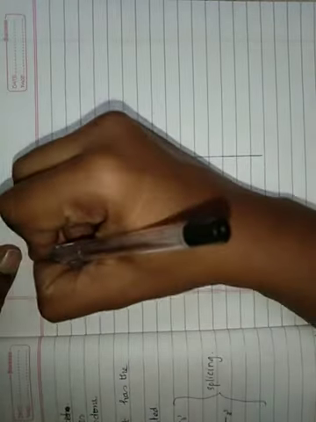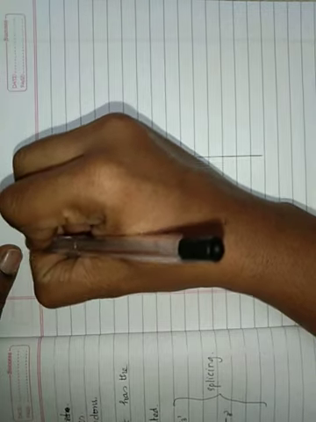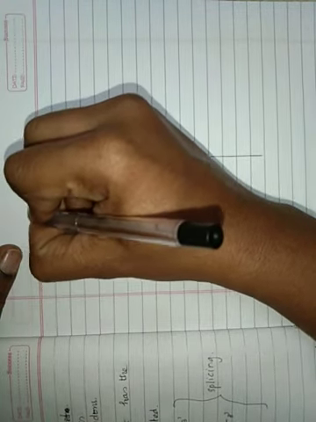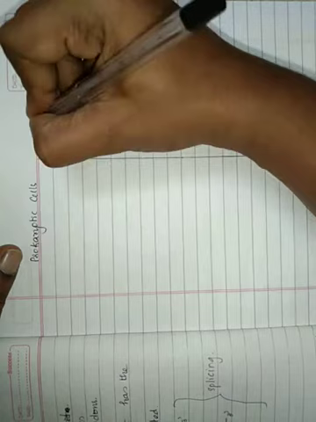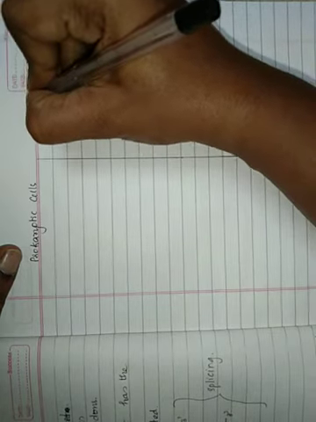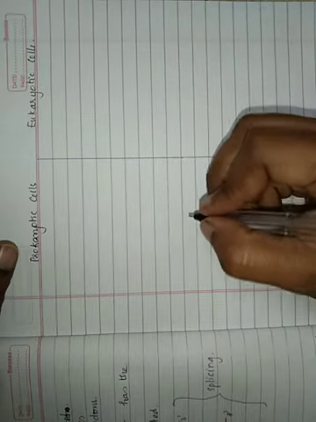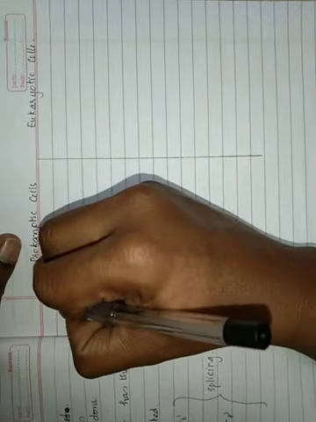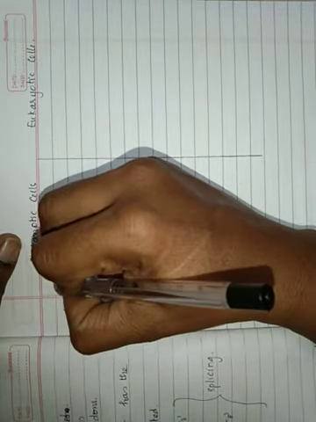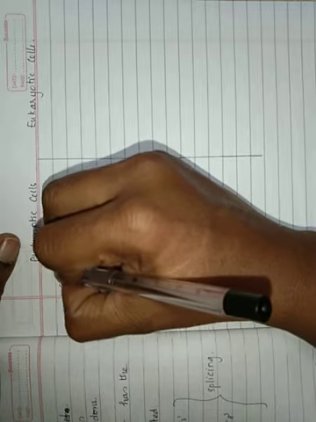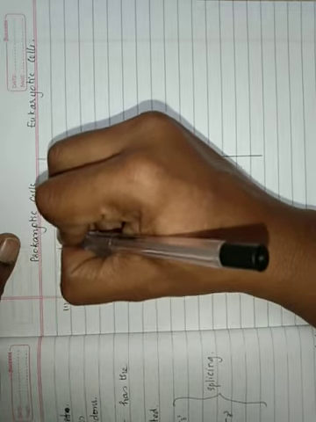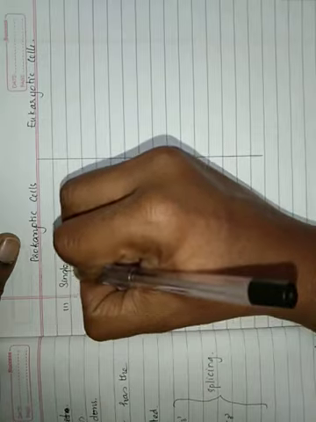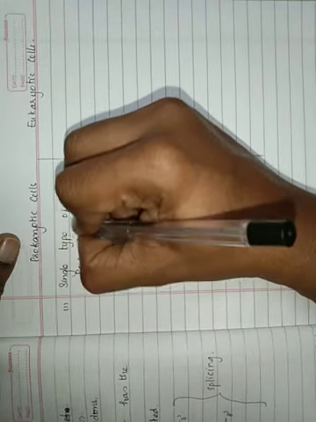So now we'll see some differences between prokaryotic cells and eukaryotic cells with respect only to the transcription process. We are looking only at what differences exist in transcription. In prokaryotic cells, the first difference is that they are going to have a single type of RNA polymerase.